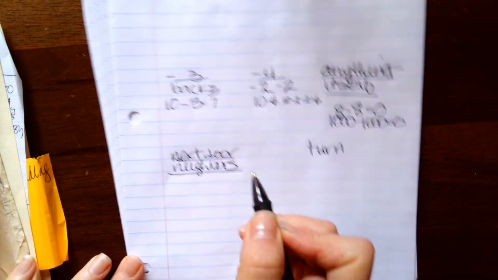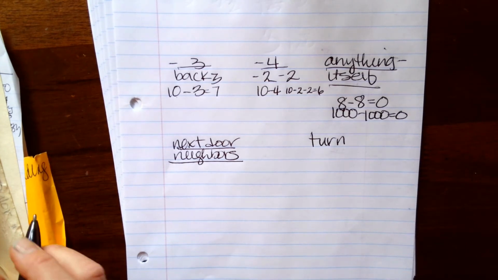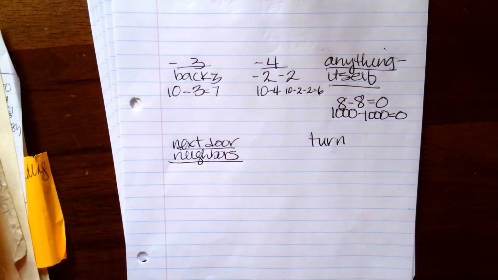Our next strategy is... The number can be like 18 zeros. It doesn't matter how much the number is. It's just that number minus that number is going to be 0.